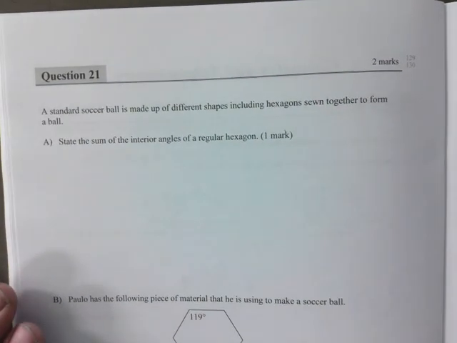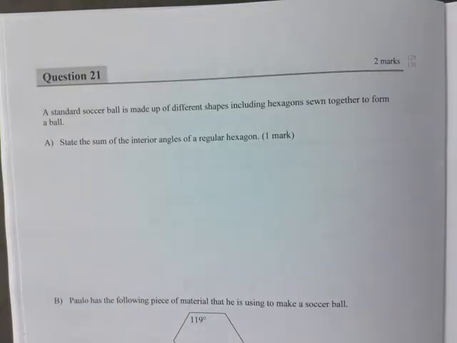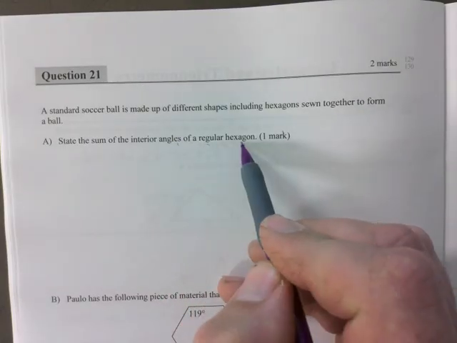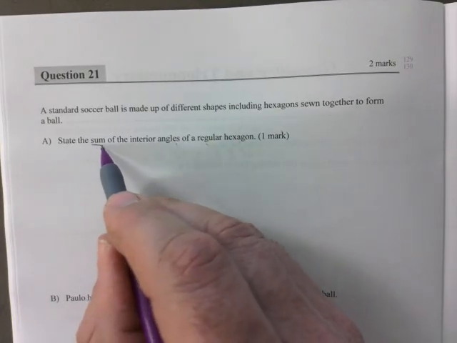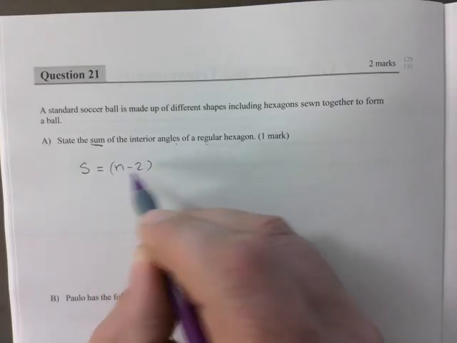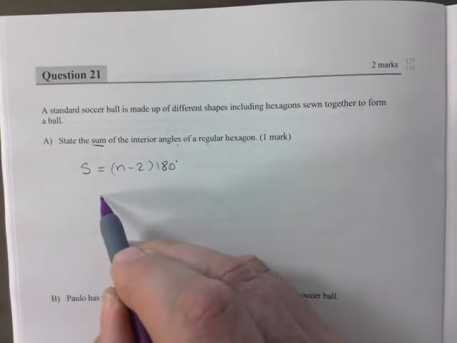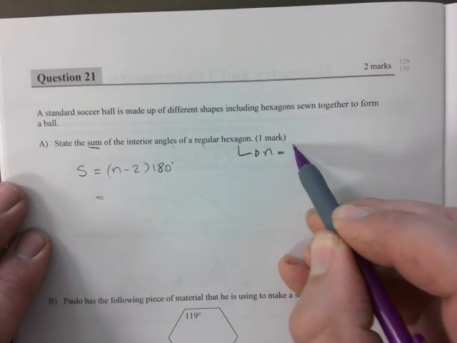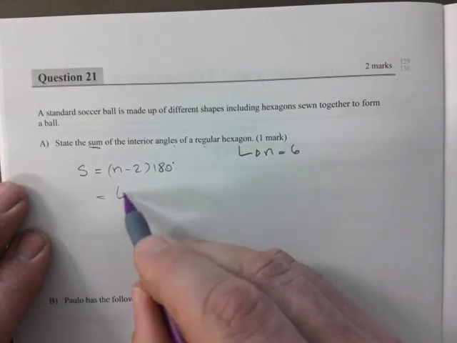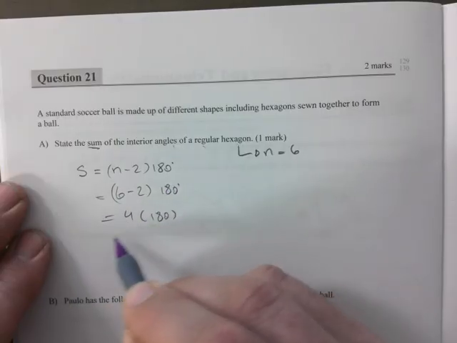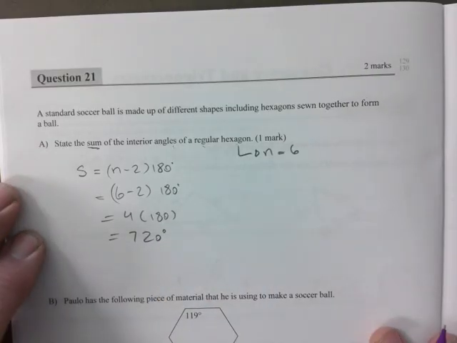A standard soccer ball is made up of different shapes, including hexagons sewn together to form a ball. State the sum of interior angles of a regular hexagon. Sum. That's this formula right here. It's on your formula sheet. It's n minus 2 times 180 degrees. How many sides does this hexagon have? That's where it hinges on. You need to know that. 6 minus 2 times 180. That's 4 times 180. That's 720 degrees.